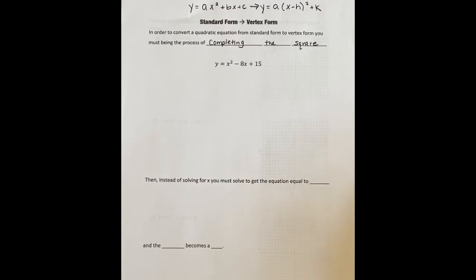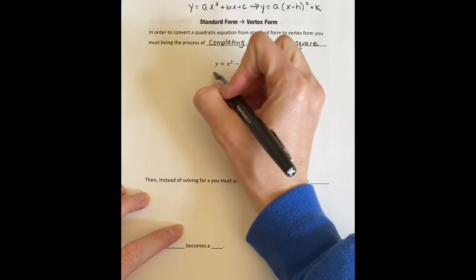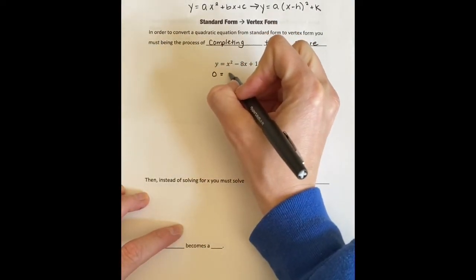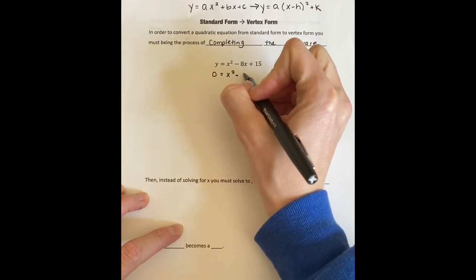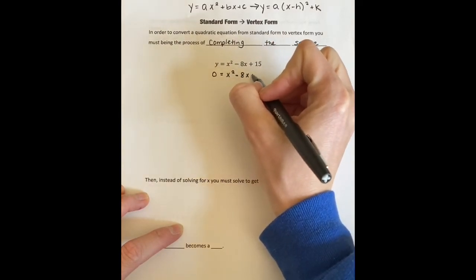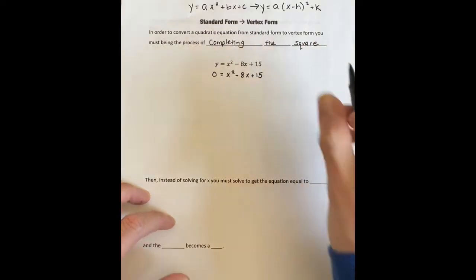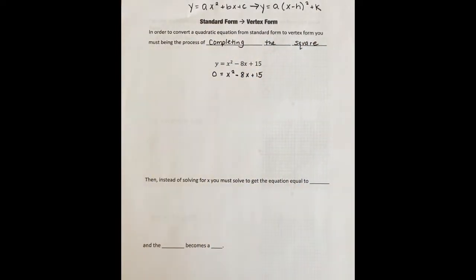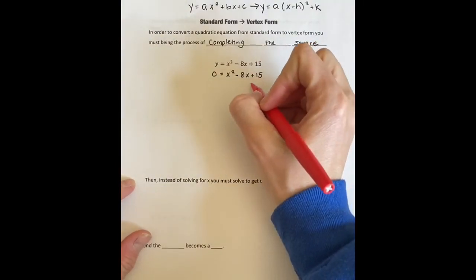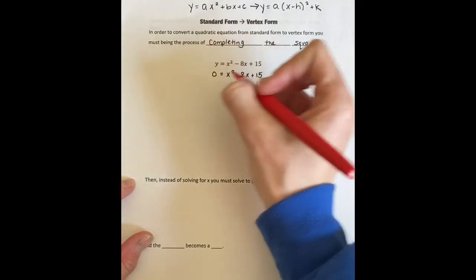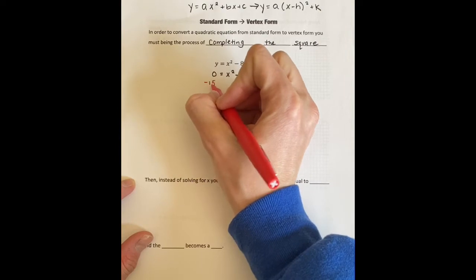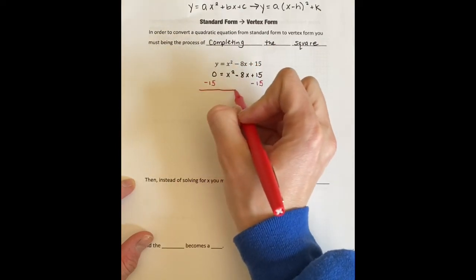So if you remember, completing the square, we're going to change the y to a 0 equals x squared minus 8x plus 15. Then when we complete the square, what we need to do is we need to get the constant to the opposite side. So instead of having the plus 15 here, I need to move it over to the other side.